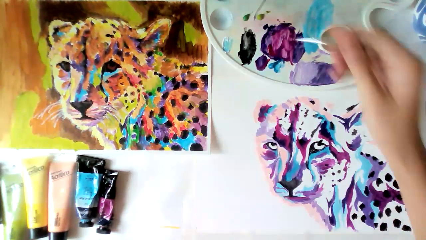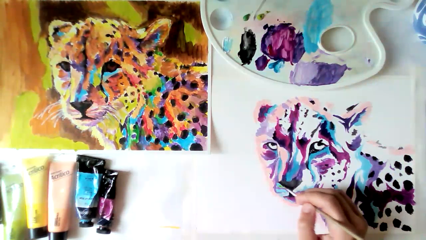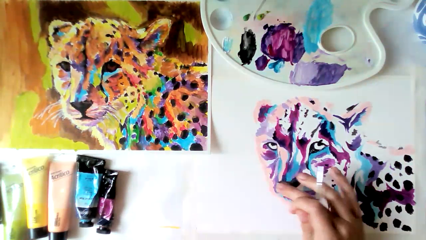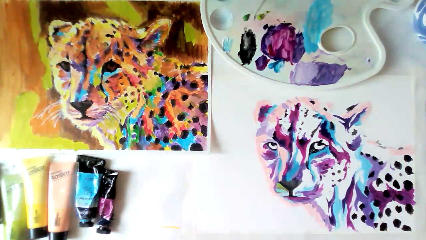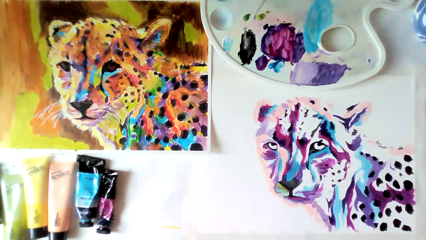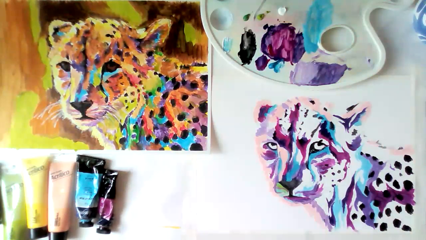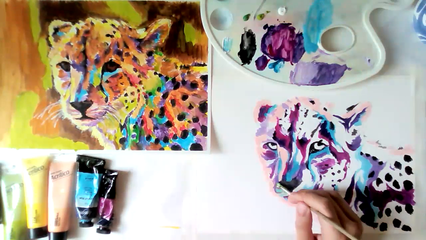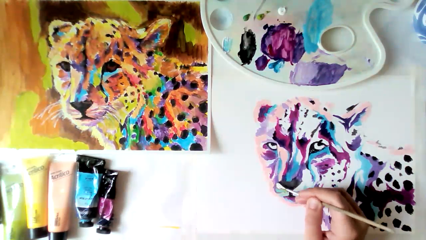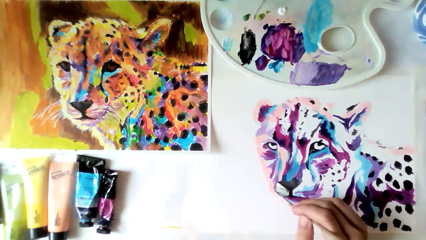Now I'll try to see. Maybe not really, not this time. No. Okay. Yeah, but not this time. Green didn't kind of sit in there. So again, just putting white on top and let it rest.